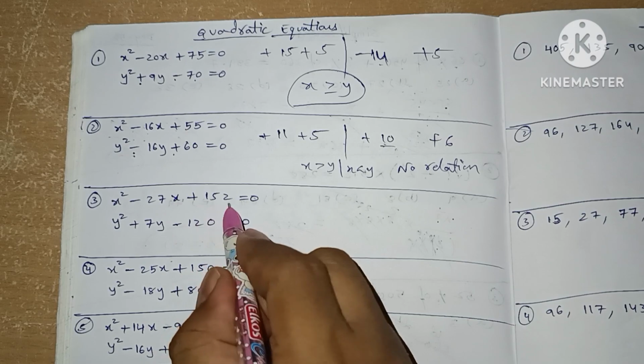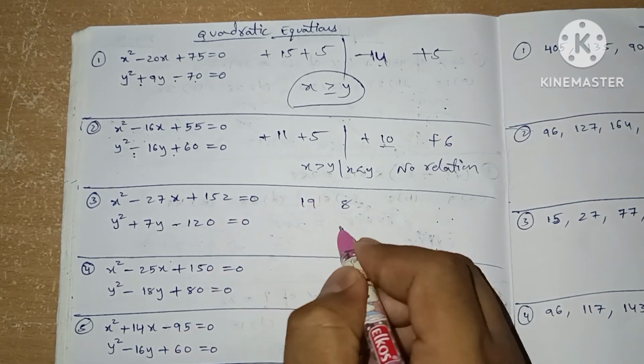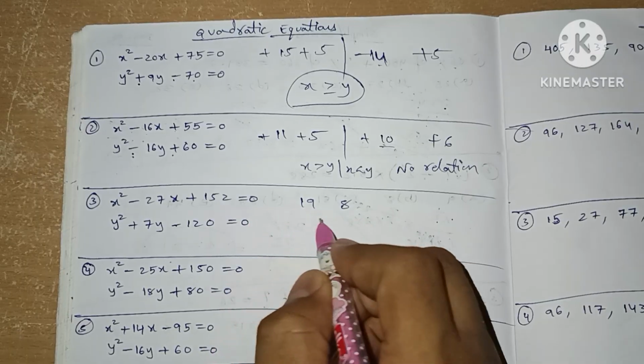Next one, 152. This is 19 8 times is 152. This is why we need to know 20 into 20 tables.